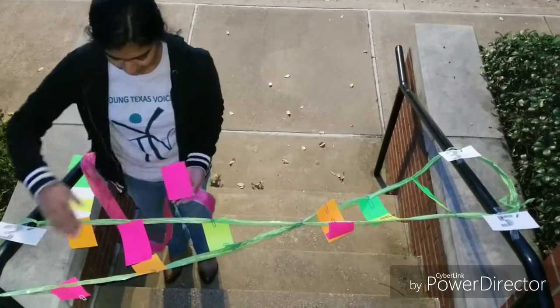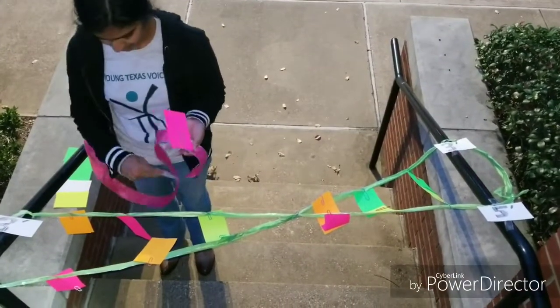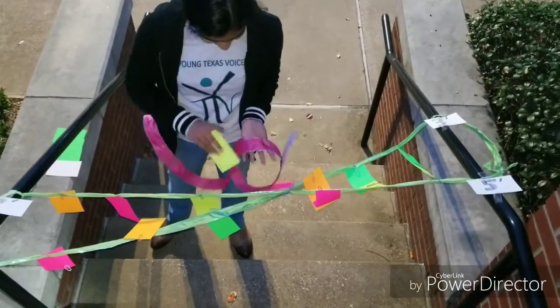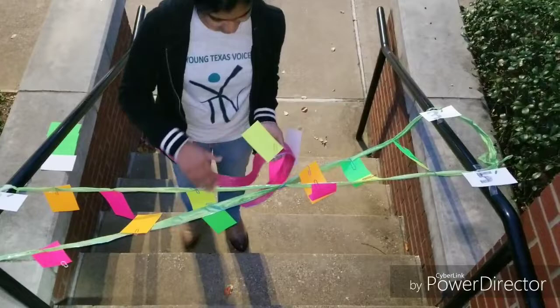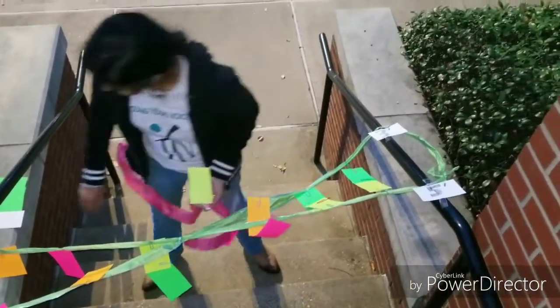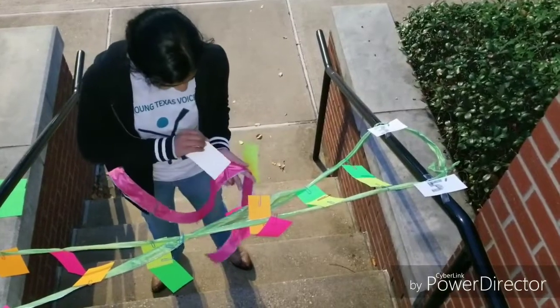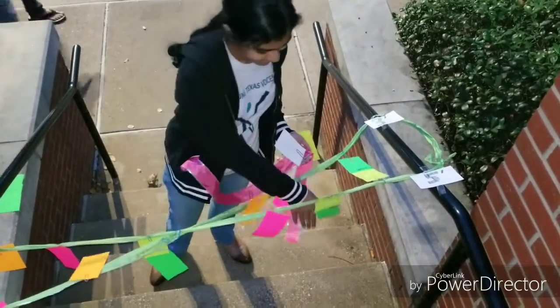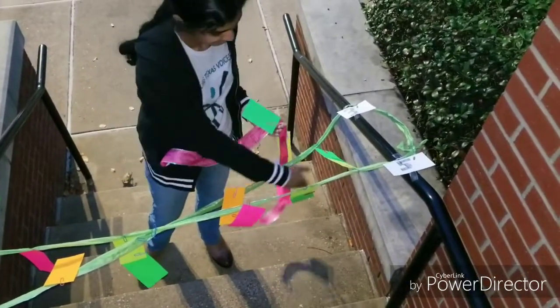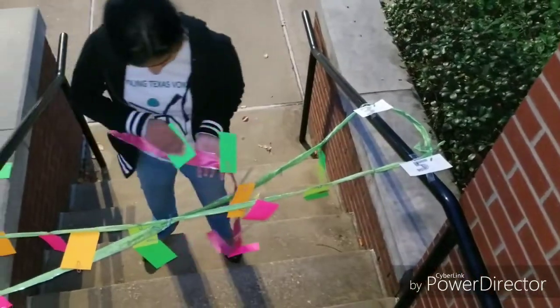RNA polymerase moves along the DNA, continuing to untwist the double helix and separate the hydrogen bonds that hold the nucleotides together. It exposes about 10 to 20 DNA bases at a time for pairing with RNA nucleotides. It also attaches these RNA nucleotides together. And once it's done with that, it rewinds the DNA sequence.